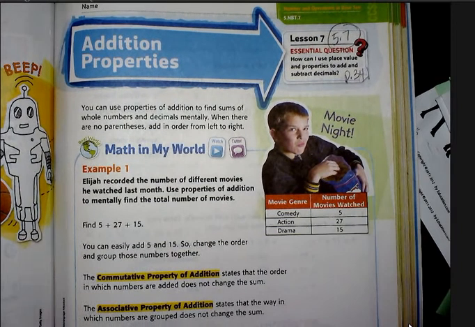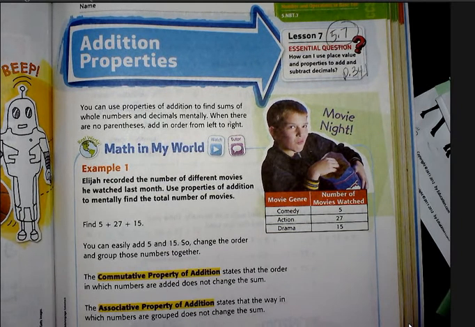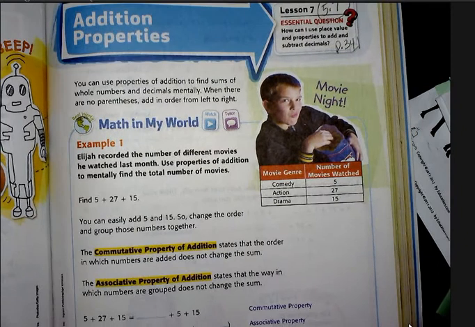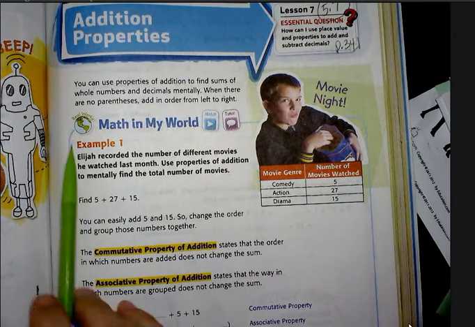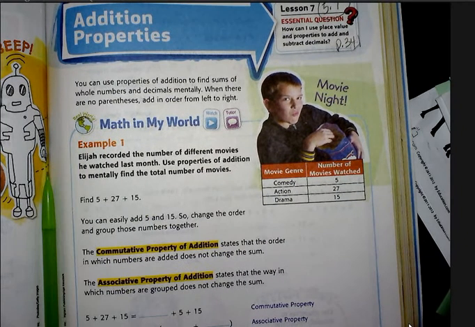This lesson is going to be just kind of a review of the reason we can add things certain ways. So we're going to read this together. You can use properties of addition to find sums of whole numbers and decimals mentally. When there are no parentheses, you add in order from left to right.